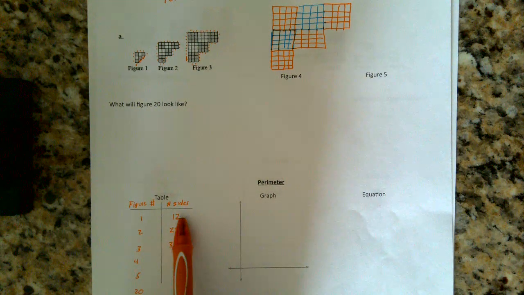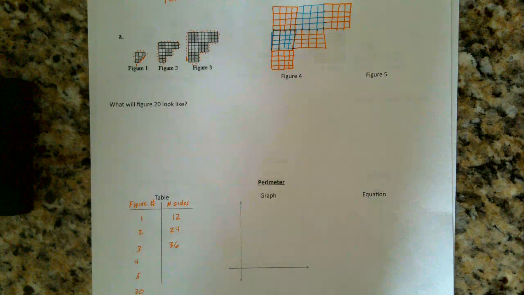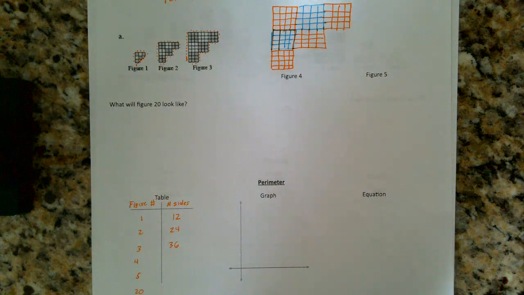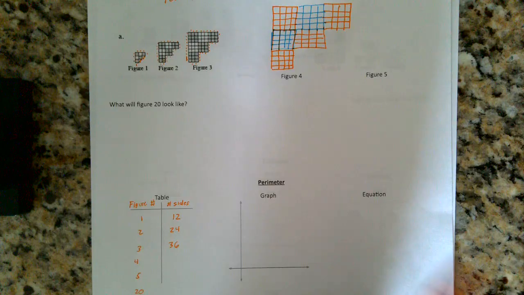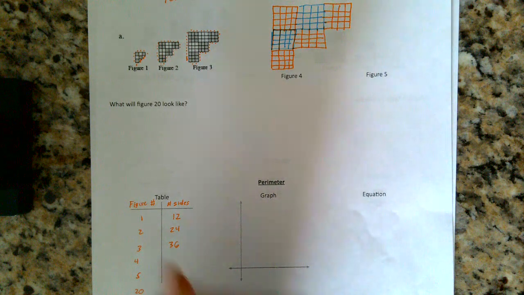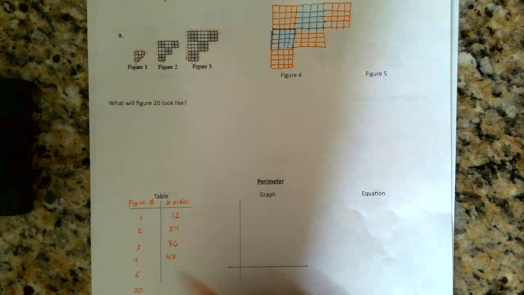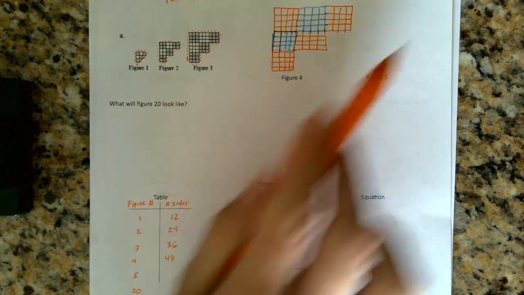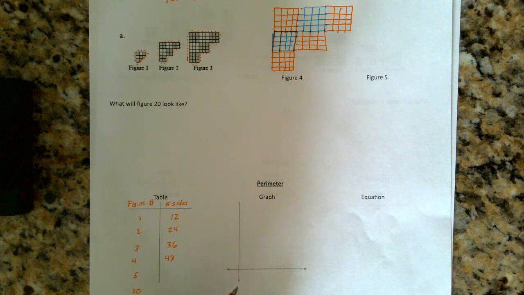Look here. We got 12, we got 24, we got 36. Well, if this pattern keeps going, my guess is maybe by figure four, we might have a value of 48. And again, if you count all the way around, that value is 48.